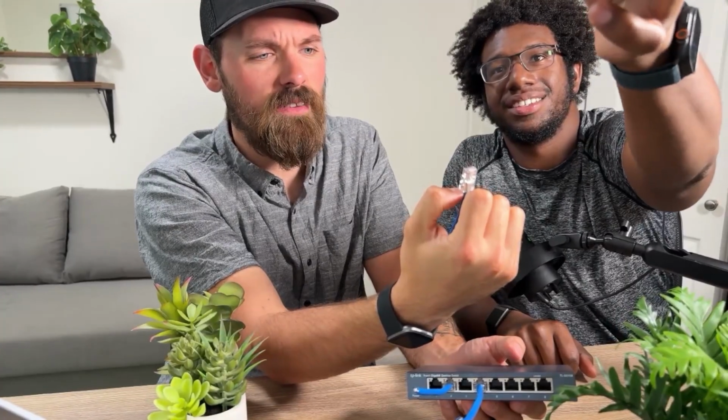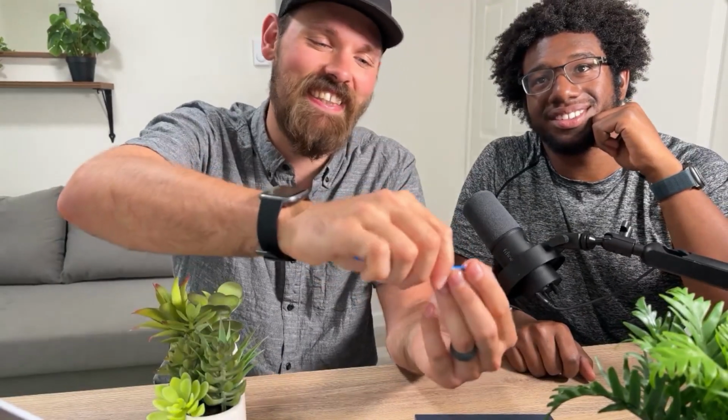Green, white, blue. Blue, white, green. Brown, white, brown. So the cabling is actually good. This one's nice. This one's not that bad. Isaac's gonna throw up an image though, and it's gonna look fantastic. Oh, there's the image right there. So we've got the image.